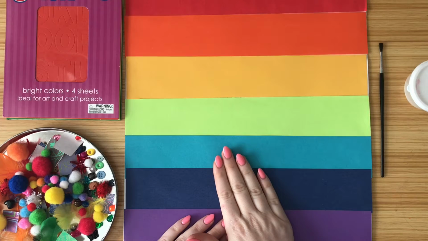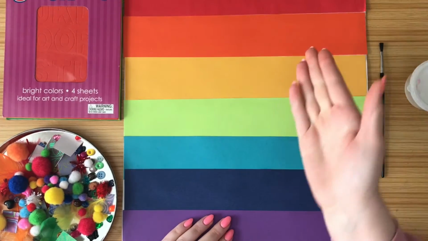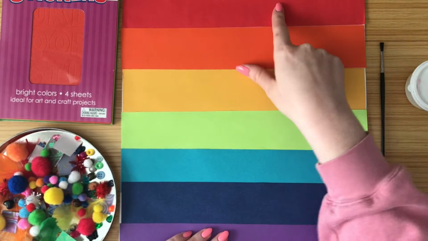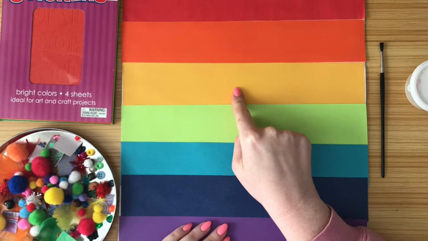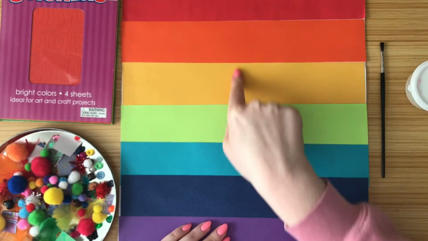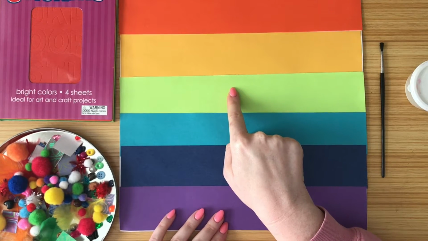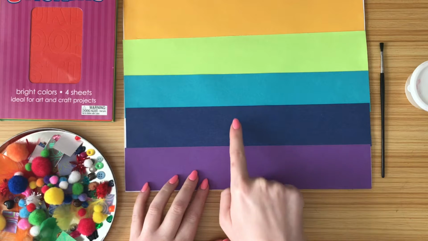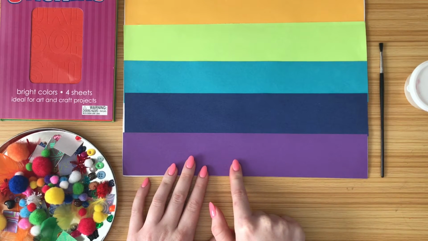To help you remember the order of the rainbow, you can think to yourself of Roy G. Biv. Roy starts with the letter R, and R stands for red, which is the first color of the rainbow. Then we have O stands for orange, Y stands for yellow, so that spells R-O-Y, Roy. His middle name starts with the letter G, and that stands for green, and his last name is Biv. So the B stands for blue, I stands for indigo, and V stands for violet.